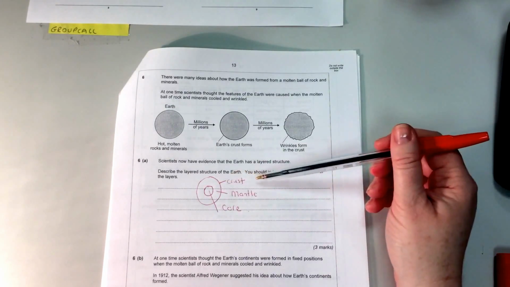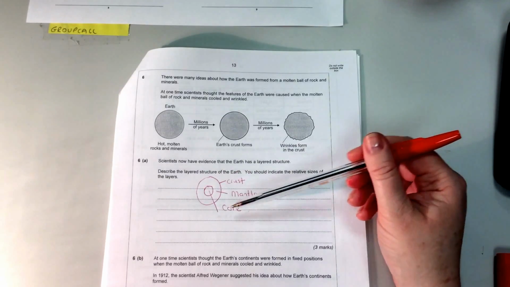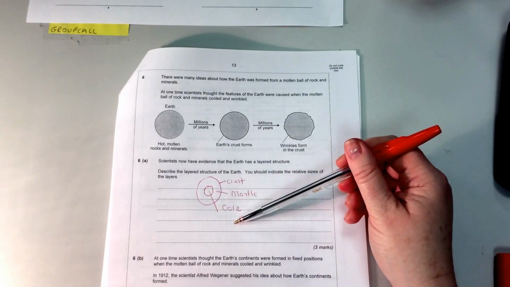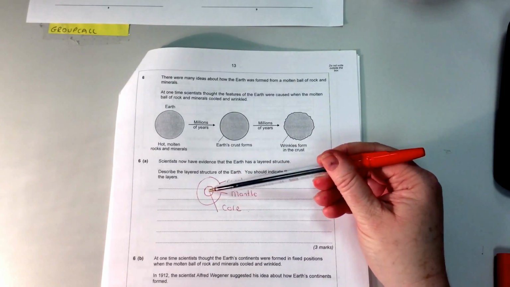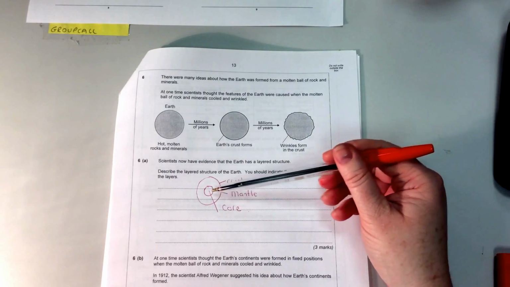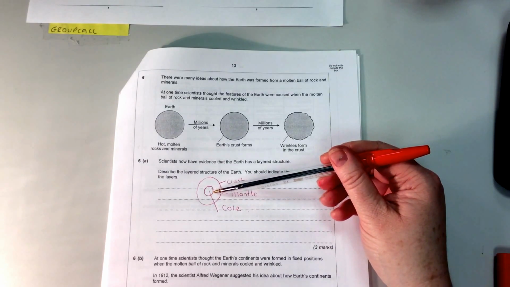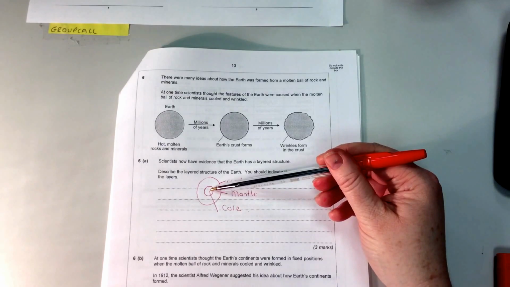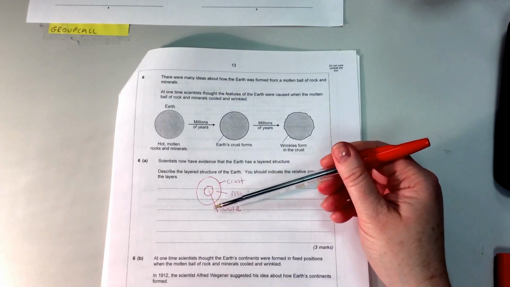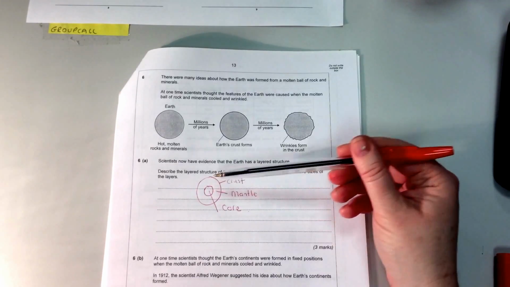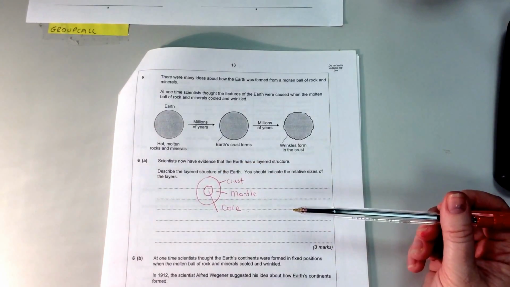The mantle is underneath the crust, which is molten rock. The core has an inner and an outer core. The outer is first, the inner is in the centre. So the outer core is liquid iron nickel, the inner is solid iron nickel, and the difference there is the pressure force and the particles close together, so that's why the internal one is solid.